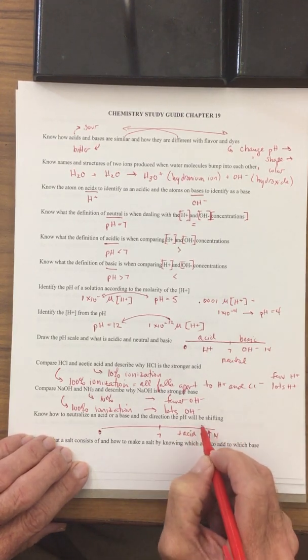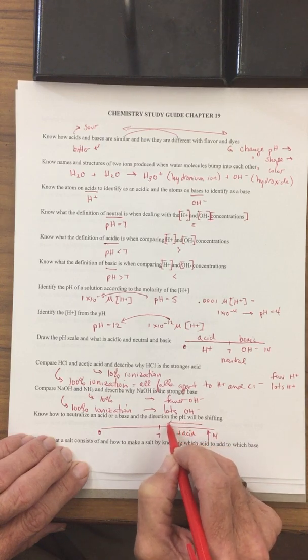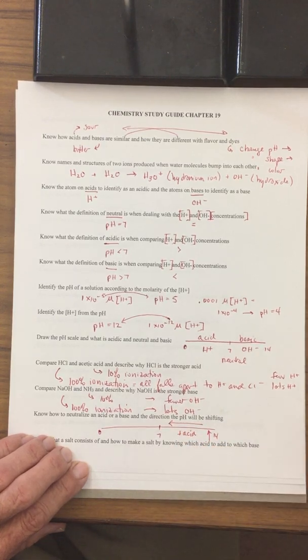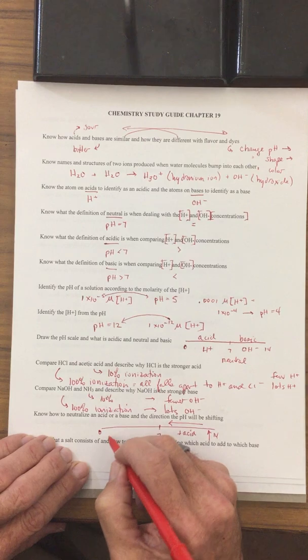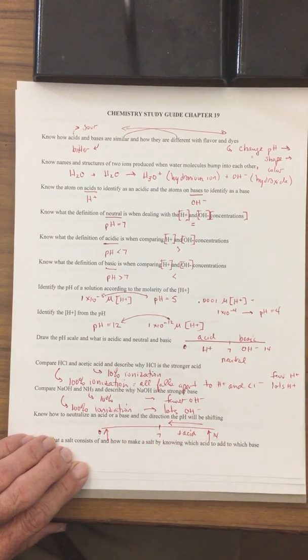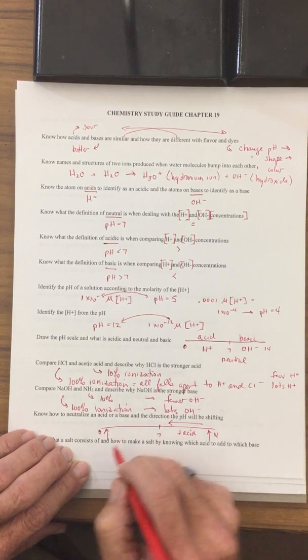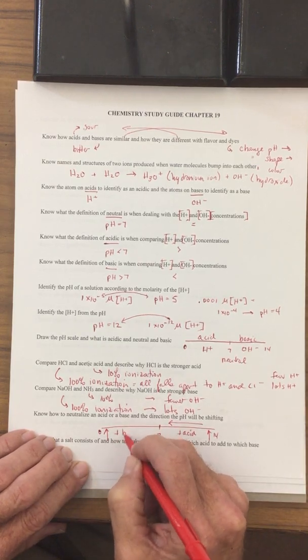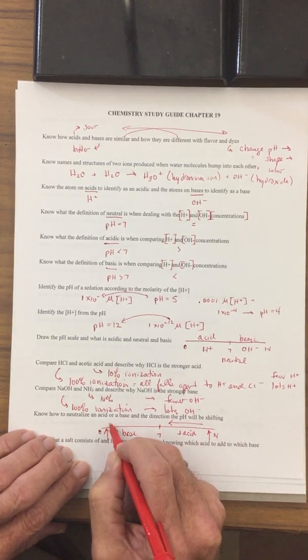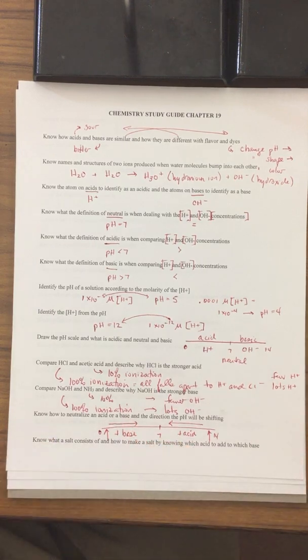And if you add an acid, it's going to shift it in this direction. Similarly, if you're over here, you're very acidic. How do you neutralize an acid? You add a base. It's going to shift it towards being neutral.